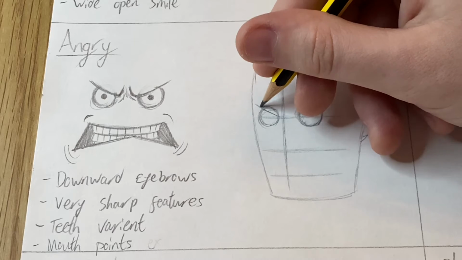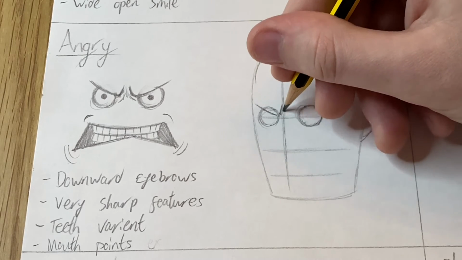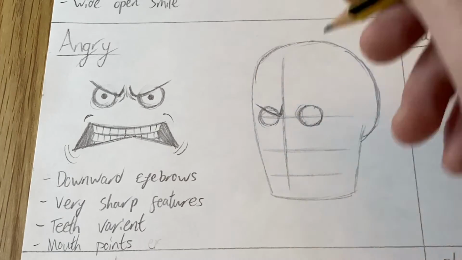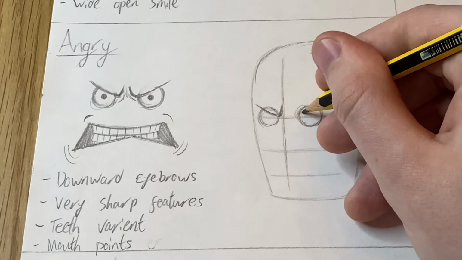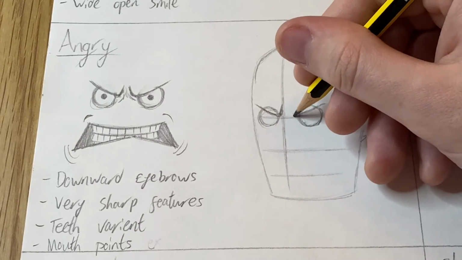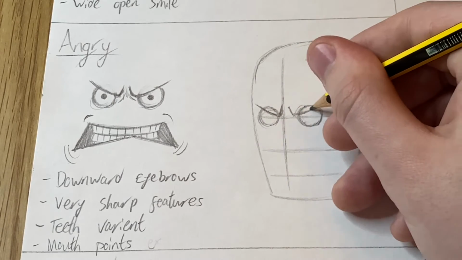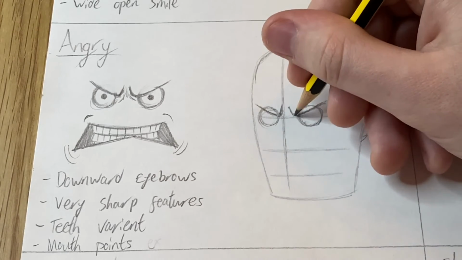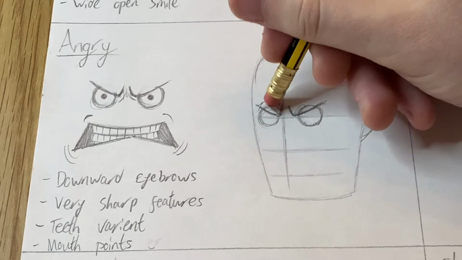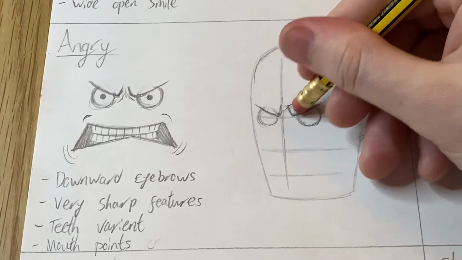Like I said, we'll be adding in the eyebrows, so those downward points again, working down towards that center line and then hooking up towards our imaginary middle point. Then erasing the tops of those circles.